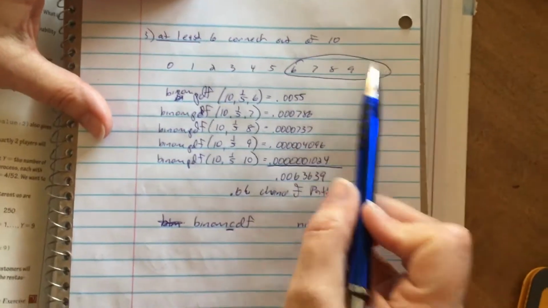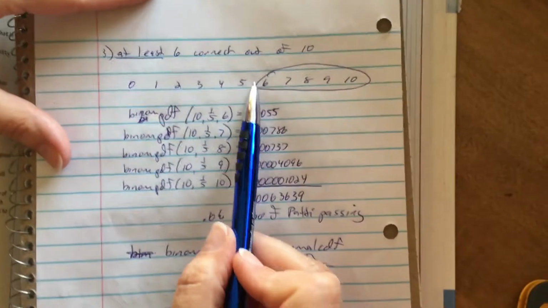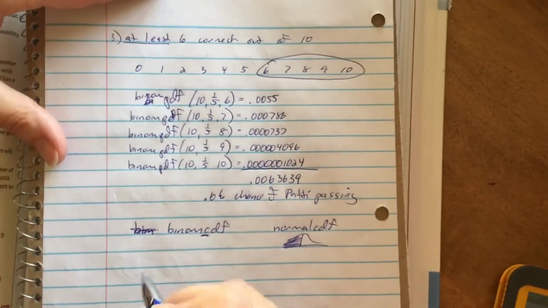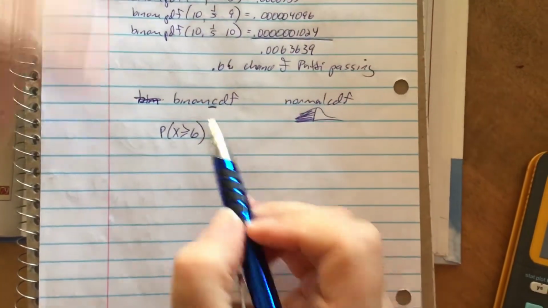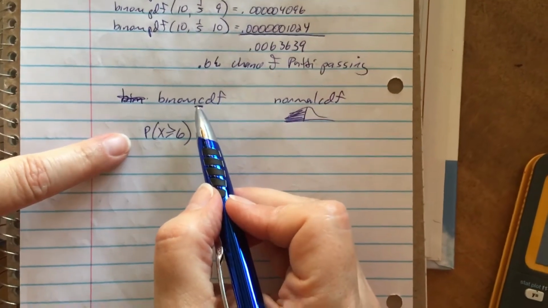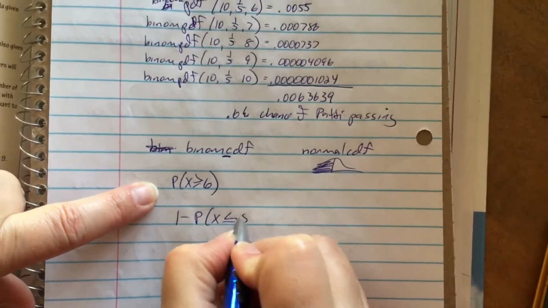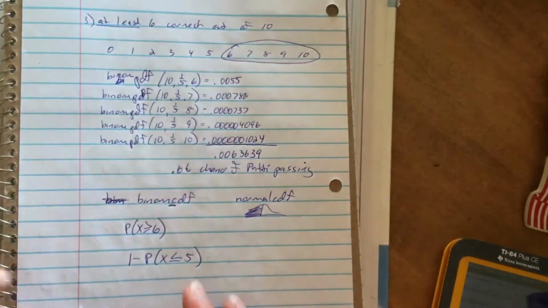So I'm going to binomial CDF these and subtract it from 1. This would be like the probability that x is greater than or equal to 6. For CDF, I have to go to the area to the left, so I'm going to do 1 minus the probability that x is less than or equal to 5. These are basically the same thing. If I take 1, which is everything, and subtract 0 through 5, I'll be left with 6 through 10.